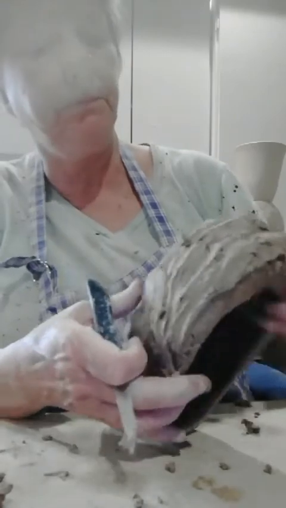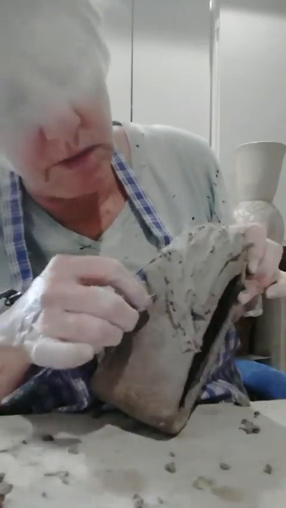Okay. I've got kind of a weird ridge there where I started one coil and the other one, they didn't quite meet, so I'm going to get rid of that because that doesn't look natural. Okay, let's do the line work.